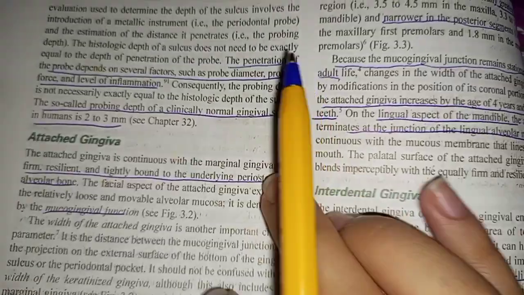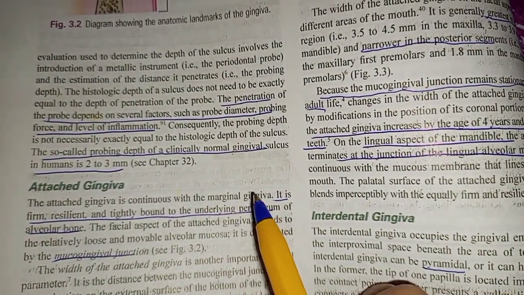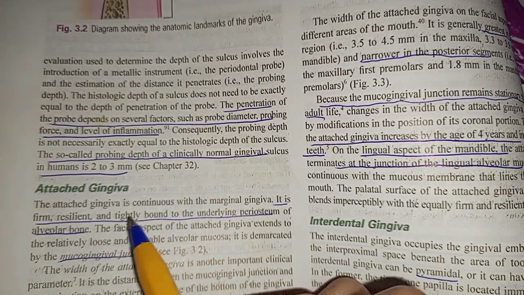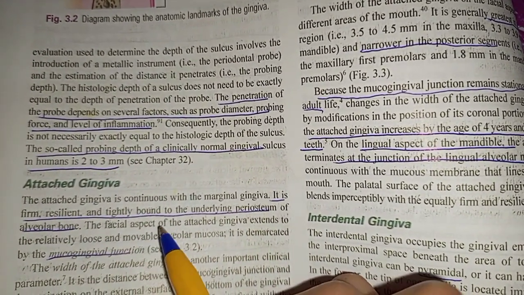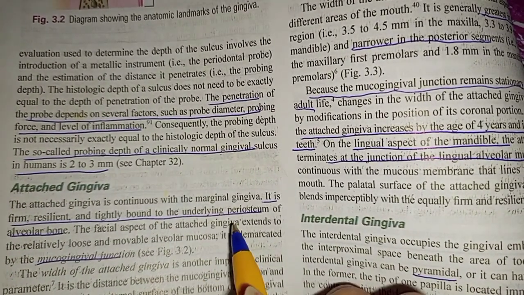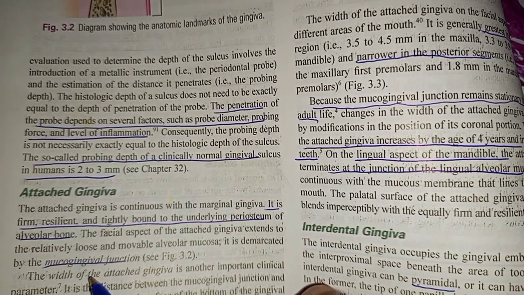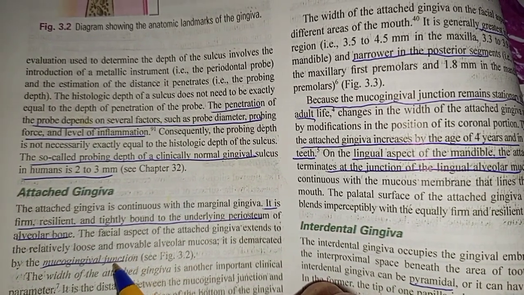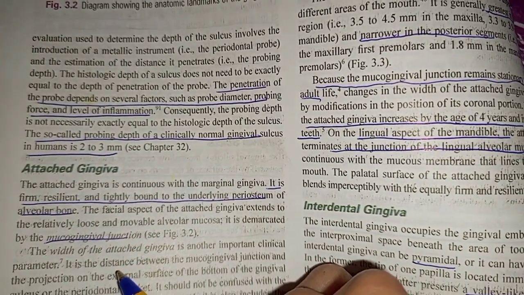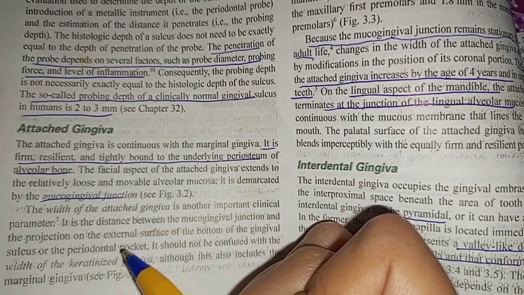Next we have the attached gingiva. This is basically continuous with the marginal gingiva. Always remember three things about the attached gingiva: it is firm, resilient, and tightly bonded to the underlying periosteum of the alveolar bone. Always remember it. Okay, the mucogingival junction is basically the junction between the alveolar mucosa and the gingiva, and the width of the attached gingiva is also very important.